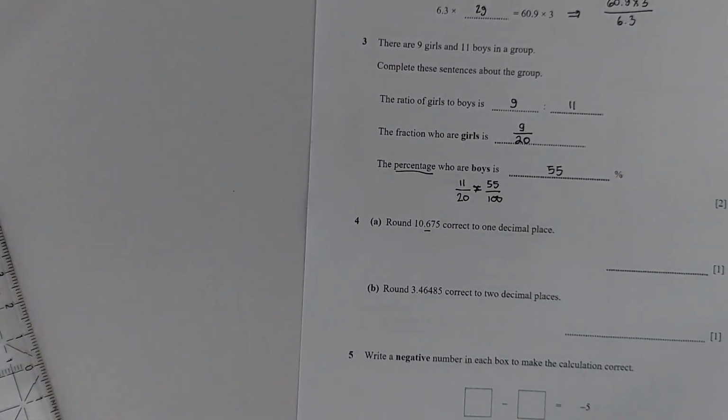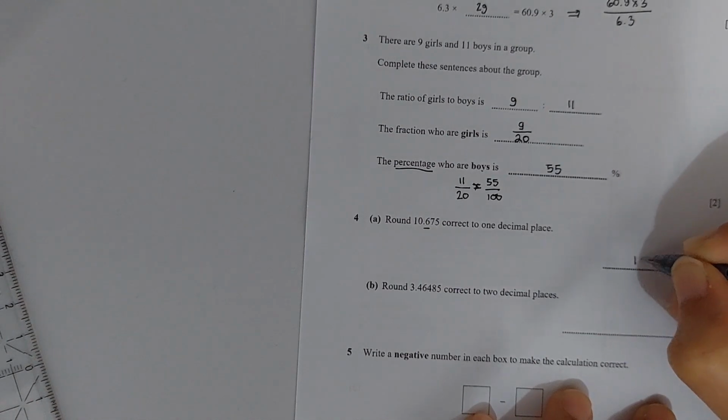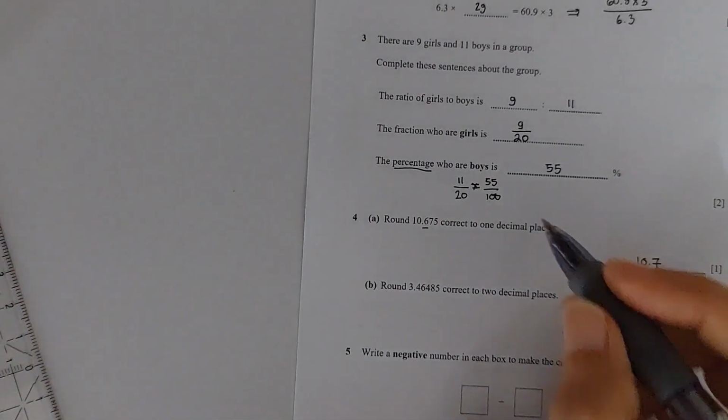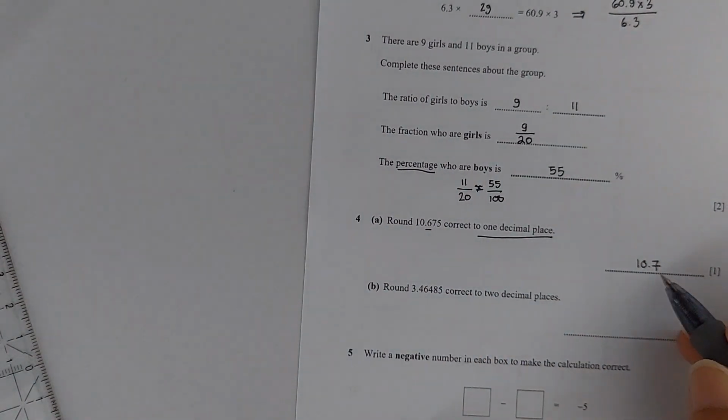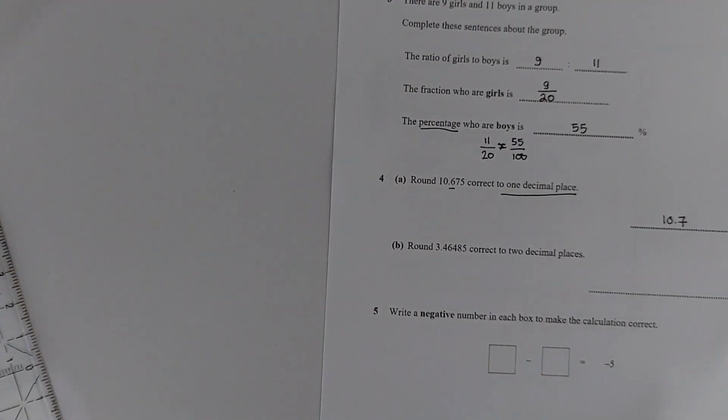Since 7 is more than 5, then the 6 should be added by 1. So 10.7. Remember, the result should have 1 decimal place. Is correct, yeah?